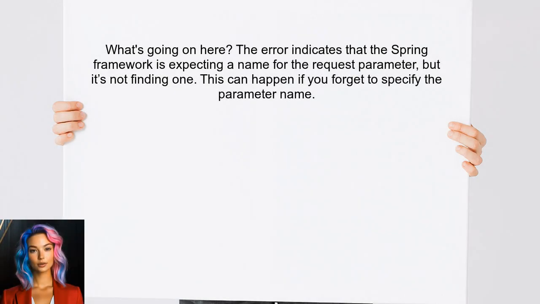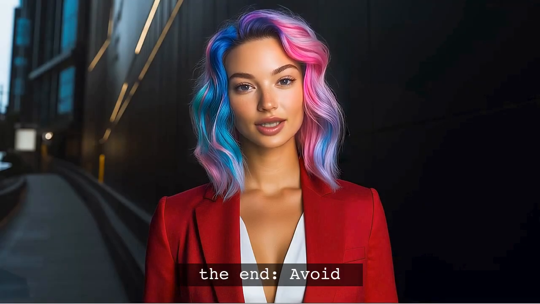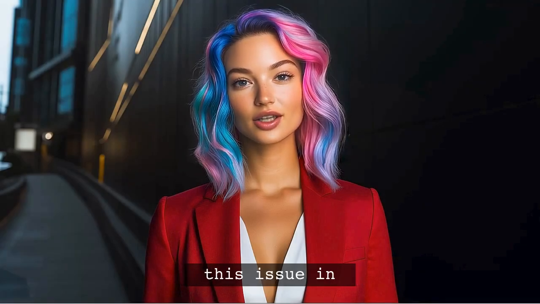So what's going on here? The error indicates that the Spring framework is expecting a name for the request parameter, but it's not finding one. This can happen if you forget to specify the parameter name in your code. Let's break it down. And stick around. I have a great tip at the end that will help you avoid this issue in the future and streamline your coding process.